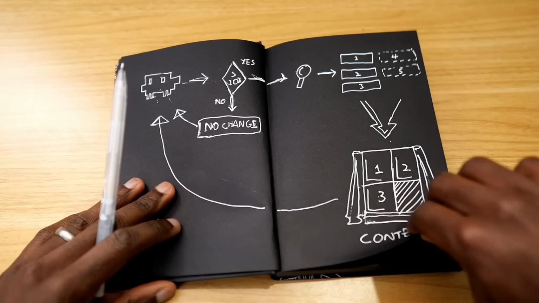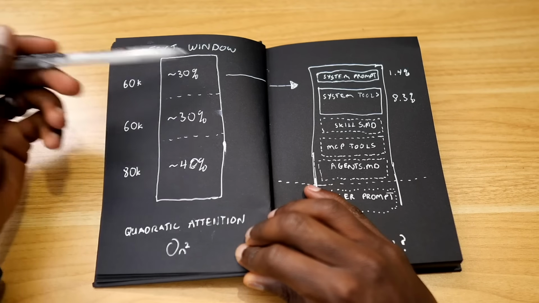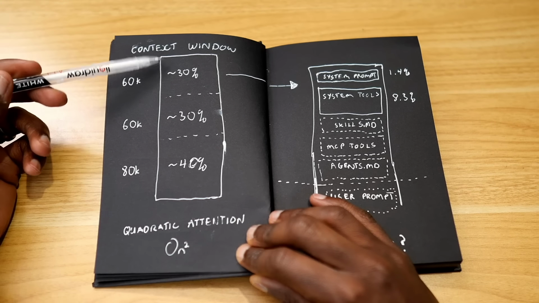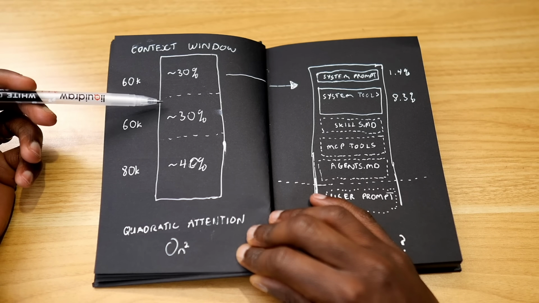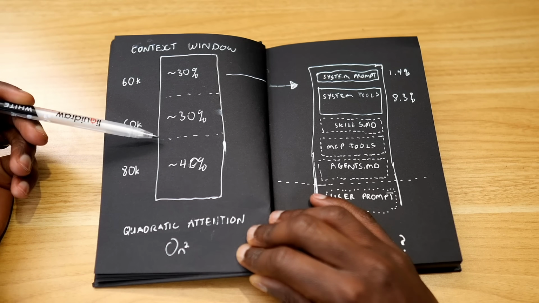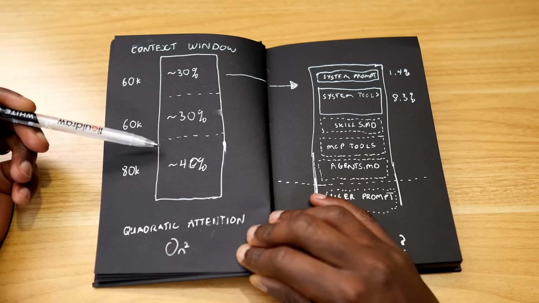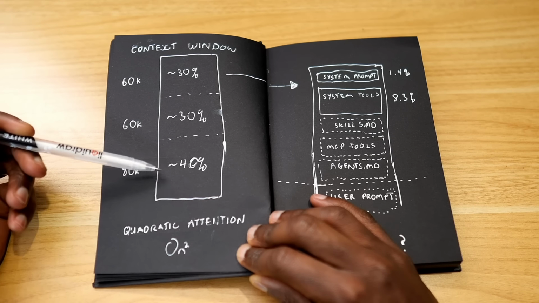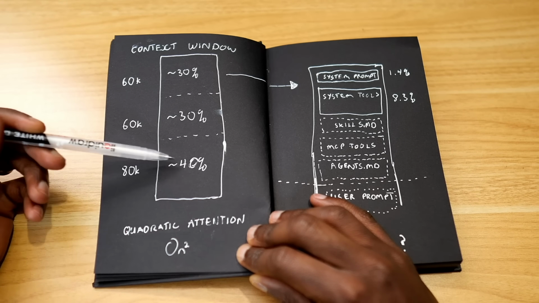Take a look at this. So let's imagine this is the total context window for an agent. From 0 to about 30% is what we'll call the smart zone, which is where the agent performs the best. From about 30 to 60%, it still performs really well. And from 60% onwards, so 60, 70, 80, 90, that's when it starts to degrade. We'll call it the dumb zone.